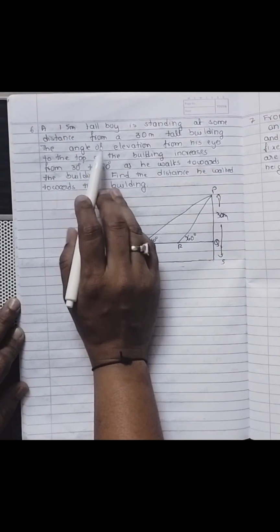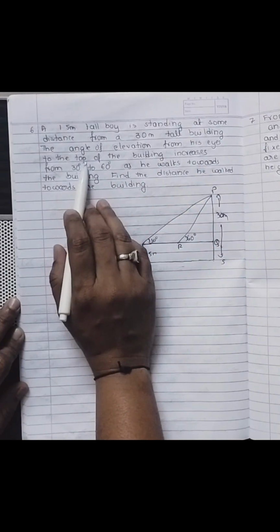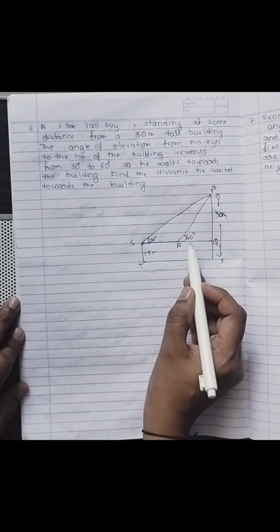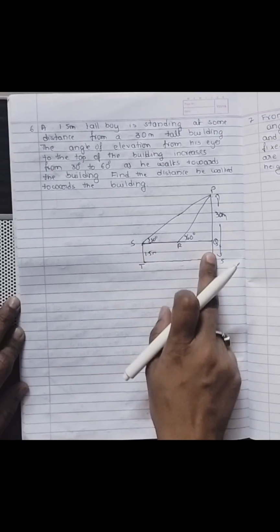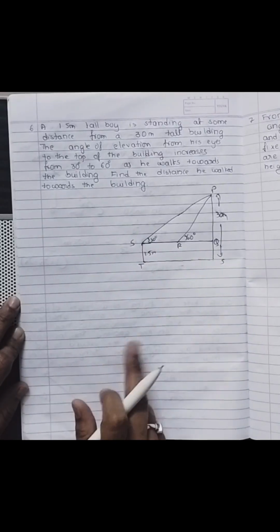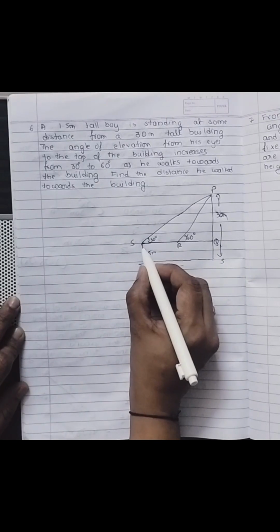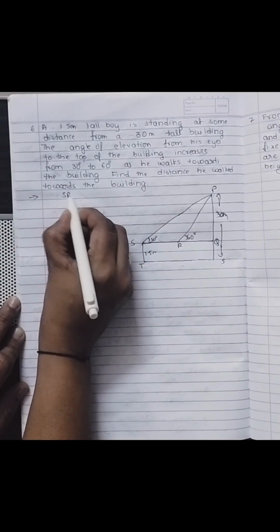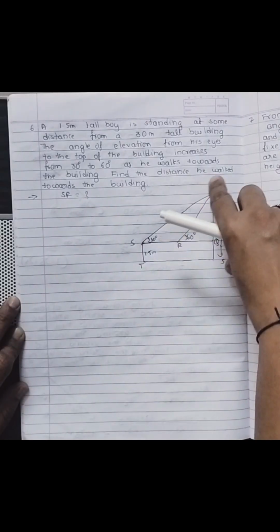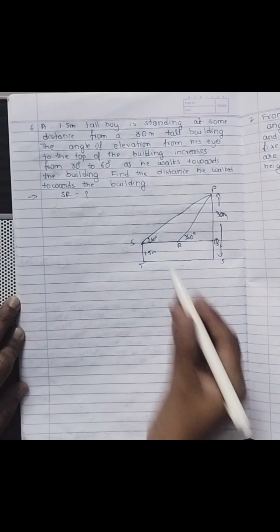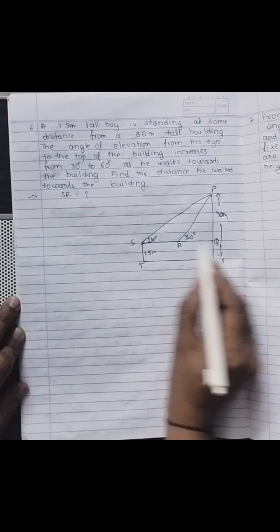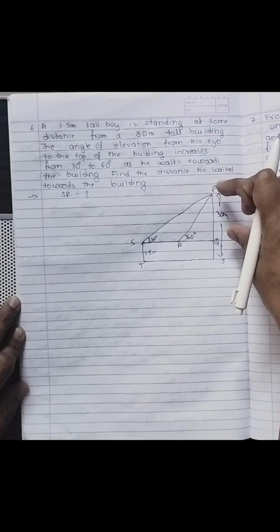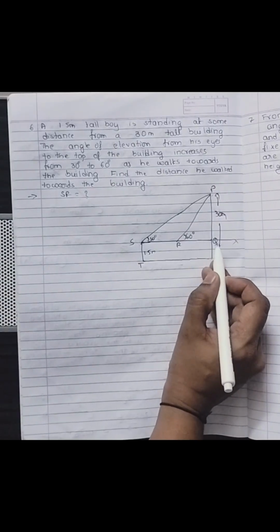So what they are telling, angle of elevation from his eyes to the top of the building increases from 30 degree to 60 degree as he walks towards the building. So find the distance he walked towards the building. So we have to find out in this figure the SR we need to find out. So PS is given 30 meter, but angle of elevation is given with reference to this line. So we have to find out the distance or the height of the building with respect to point Q, right?